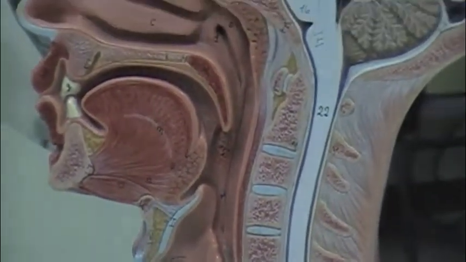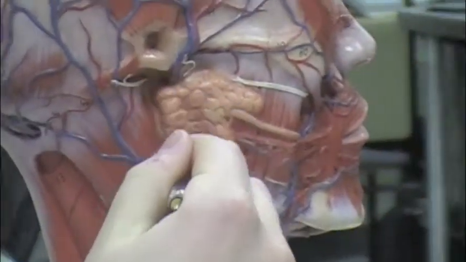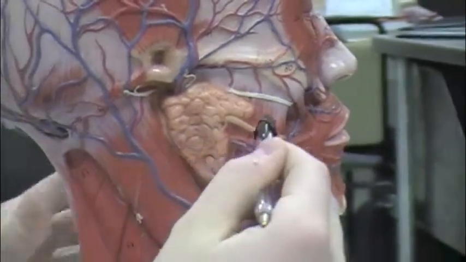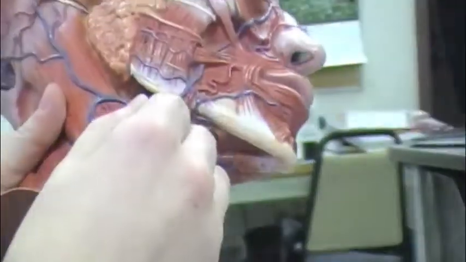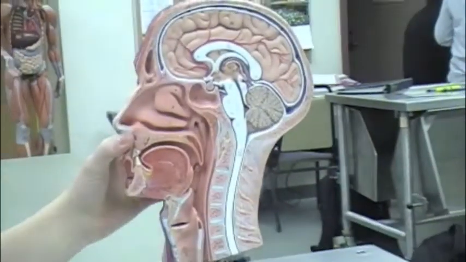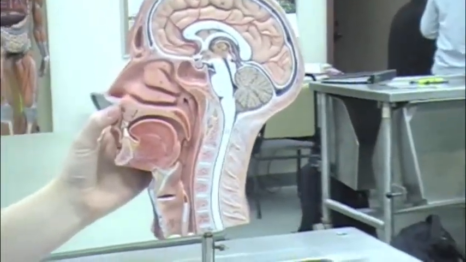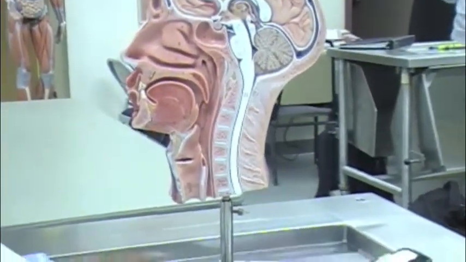And then you have salivary glands. So on this model, this is going to be your parotid salivary gland. Underneath the jaw, it's going to be called the submandibular salivary gland. And then we'll see the other one in the other model. Anything else that I'm missing? That's it.